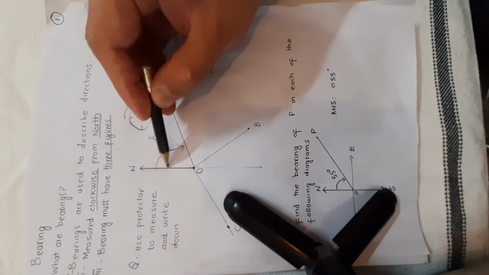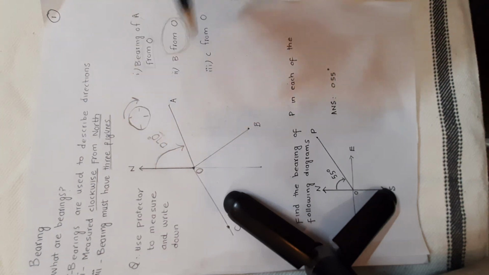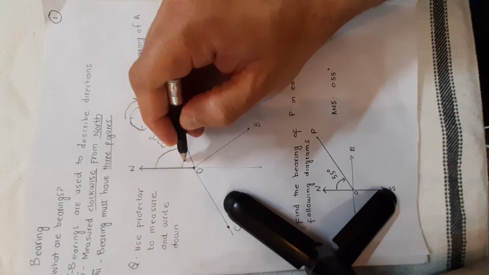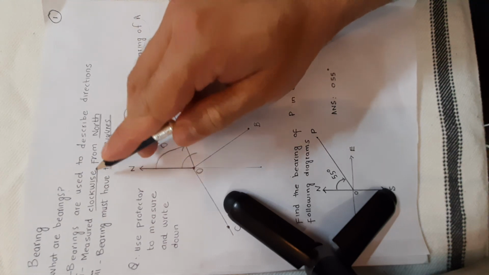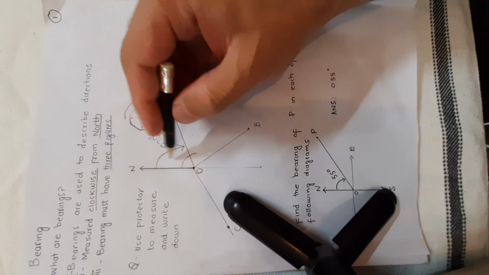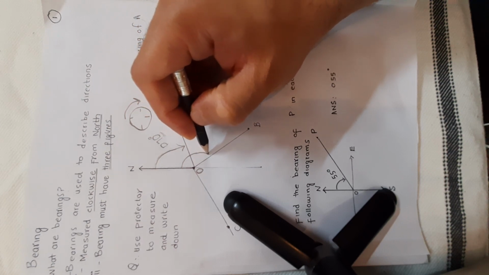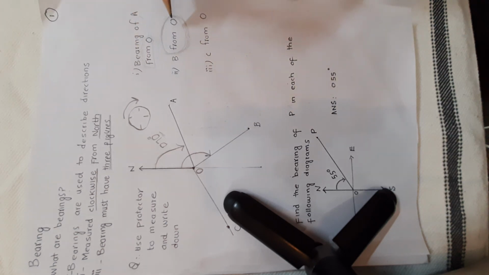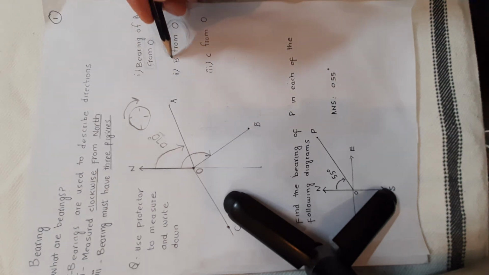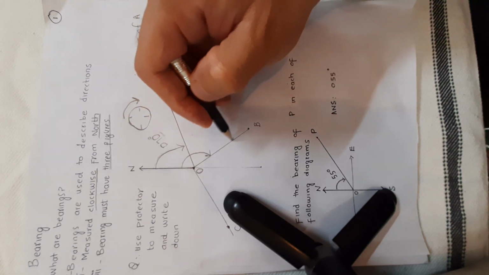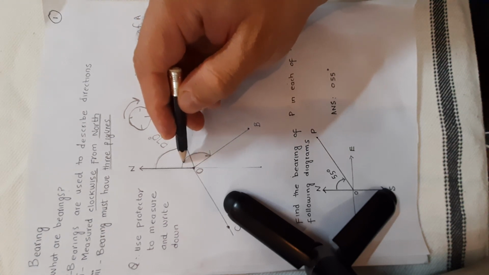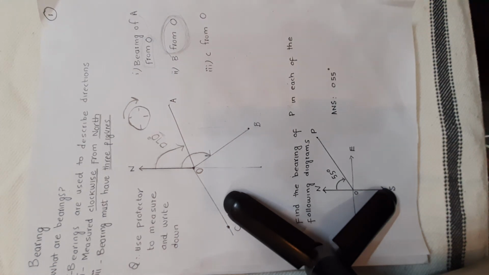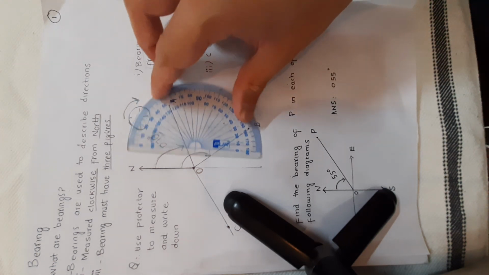So, after drawing north at O, start moving in clockwise direction as specified here, and keep on moving until you touch the line that is joining O with B. Now, this is your required answer. This is your required bearing, which is to be measured using a protractor.